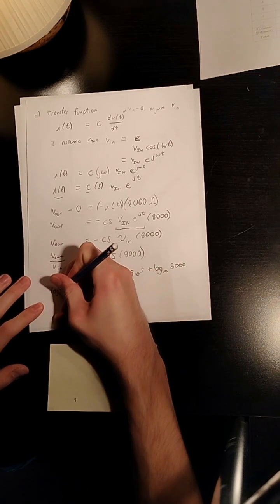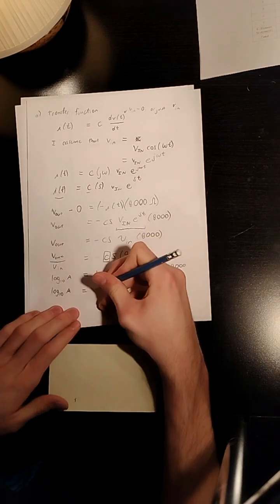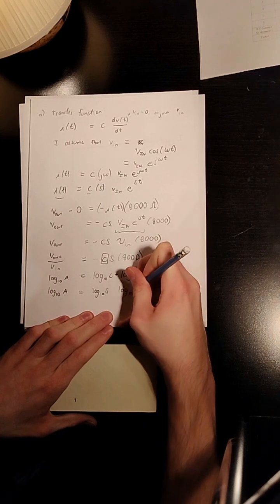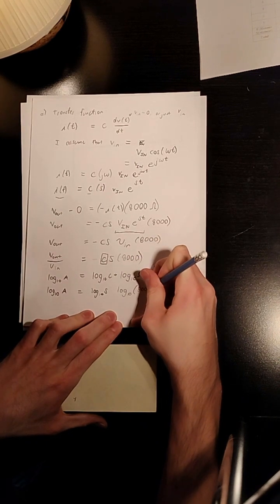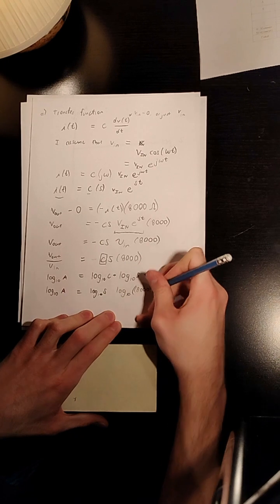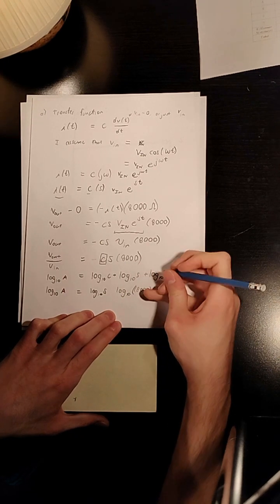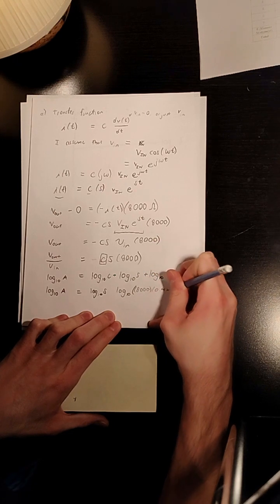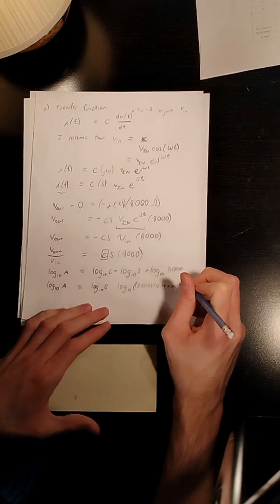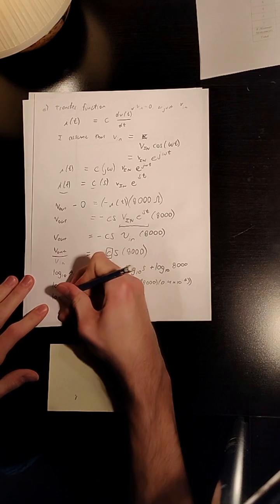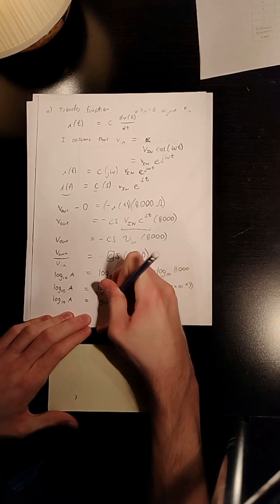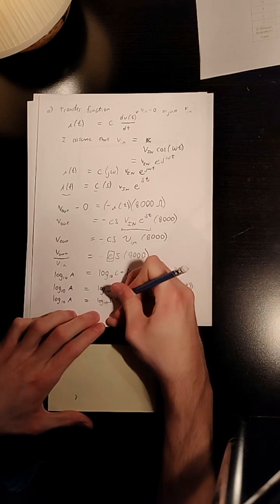So log 10 of A is equal to log 10 of S plus log 10 of 8,000 times C, which is 0.4 times 10 to the negative 6. Then log 10 of A is equal to log 10 of S. Oops, got an addition there.